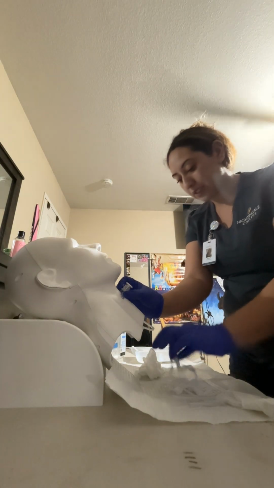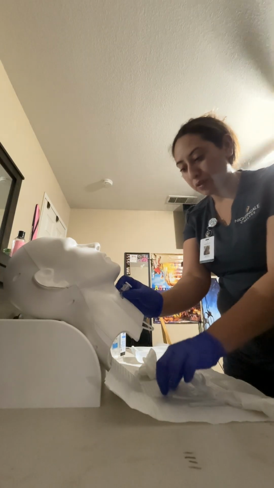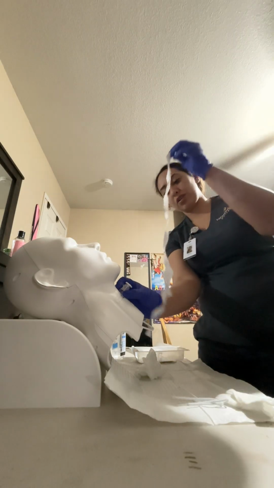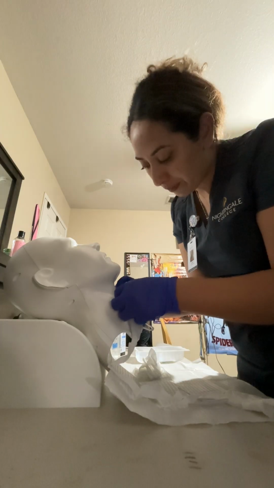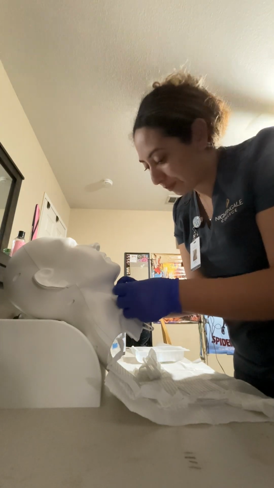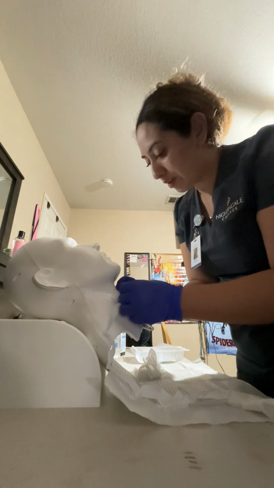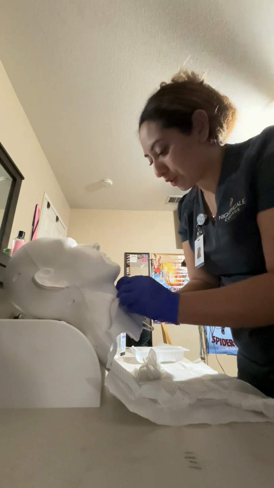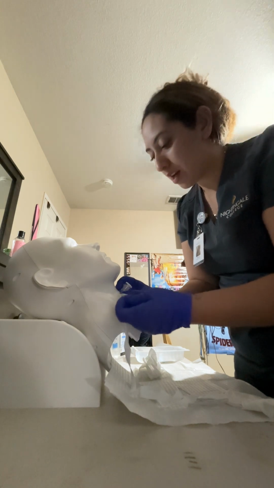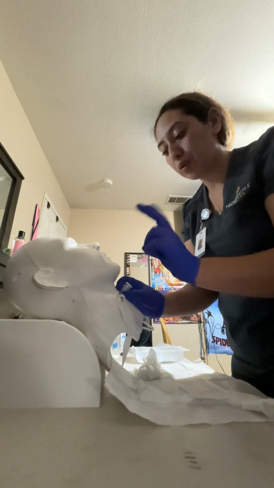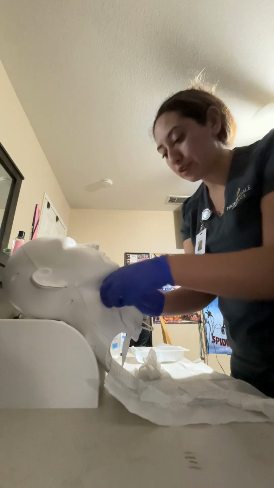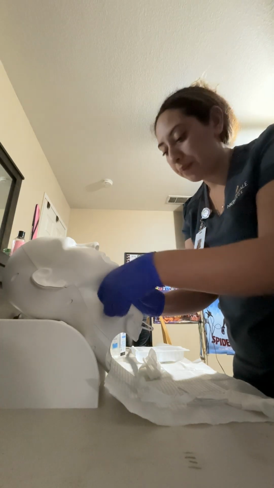I will, at this time, reapply his trach ties. And I am going to assure that when I tie this, I leave no more than about 2 finger space here.